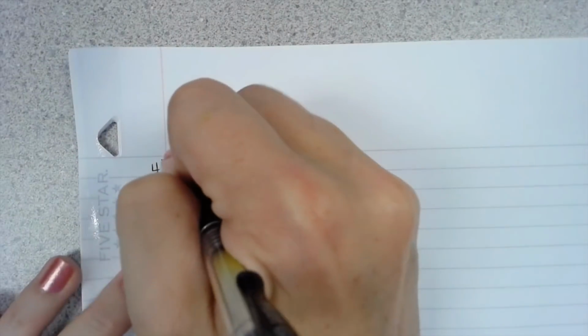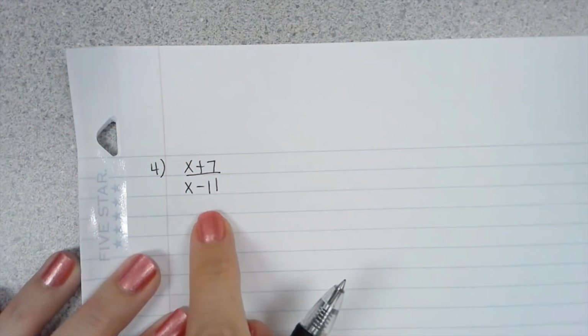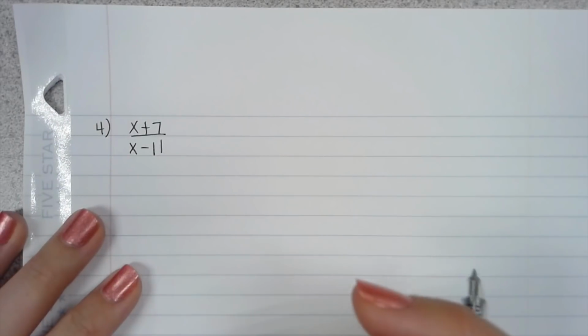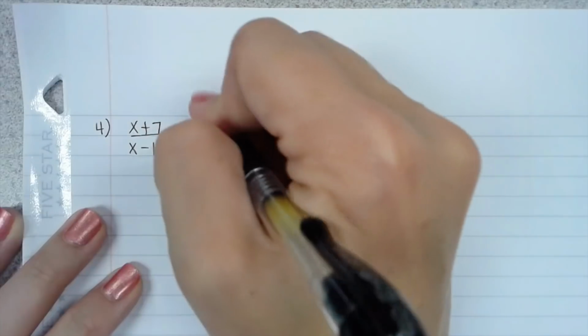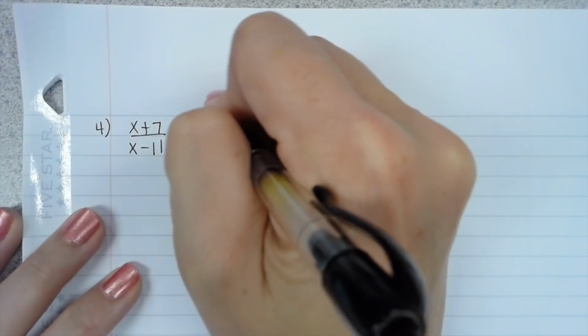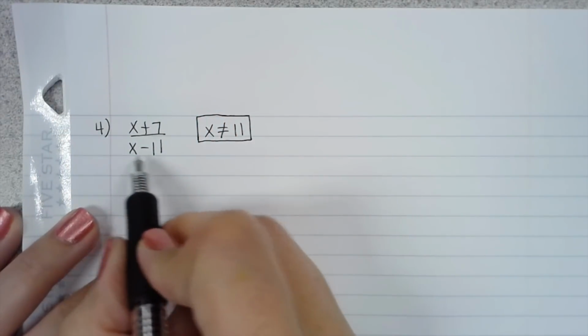So on question number 4, it says to identify the excluded values of the given rational expression. So my first one's x plus 7 over x minus 11. Remember, excluded values are the numbers that make the bottom be 0. So they're the bad numbers, or the numbers that you don't want to work with. So for this one, my excluded value would be, I don't want x to be positive 11. Positive 11 is the number when substituted into the bottom of that fraction would cause the denominator to equal 0. And in math, division by 0 is undefined. So that would be my excluded value for number 4.